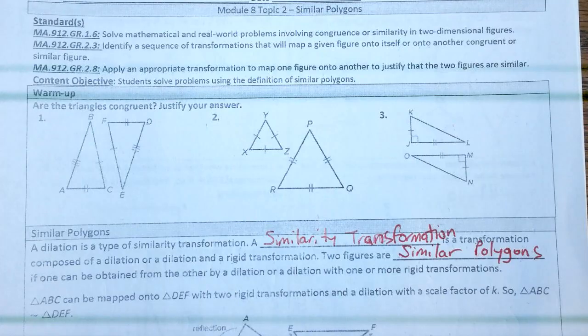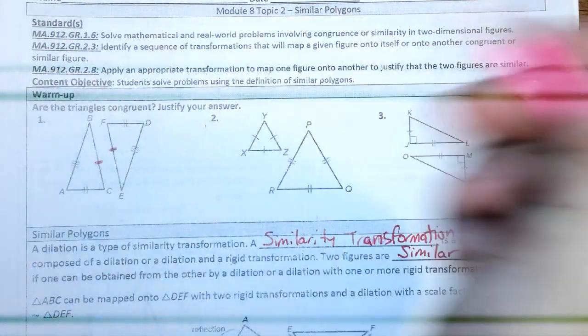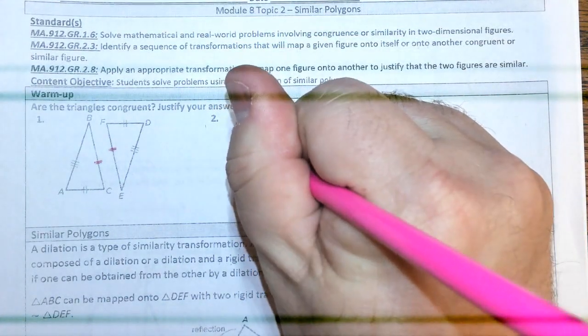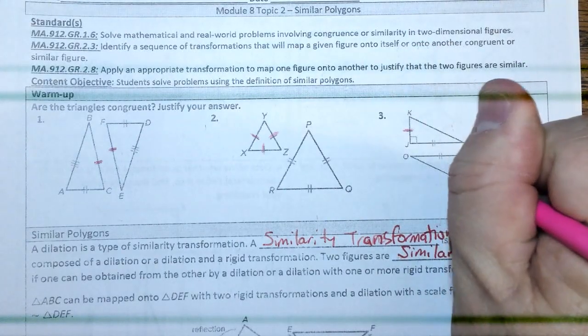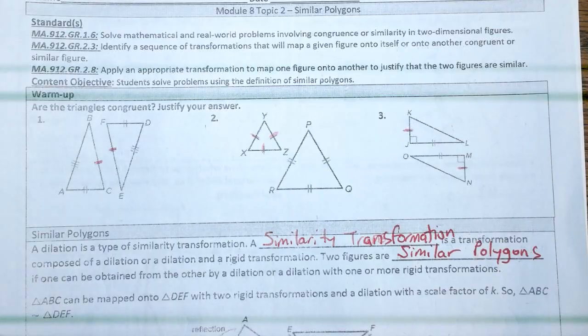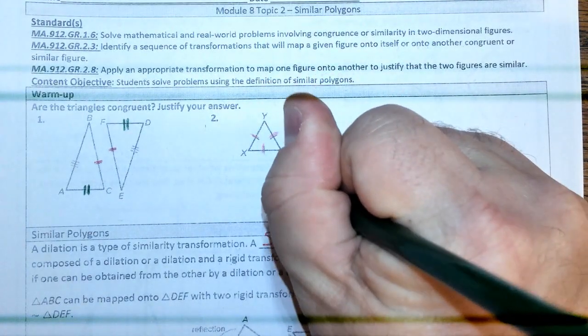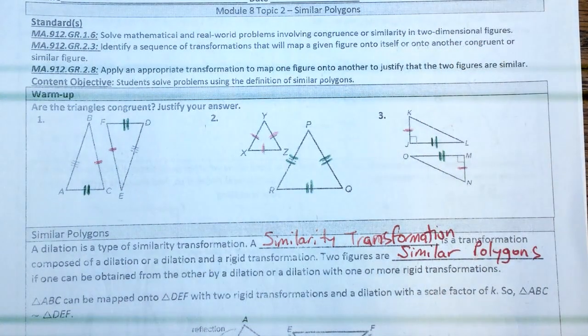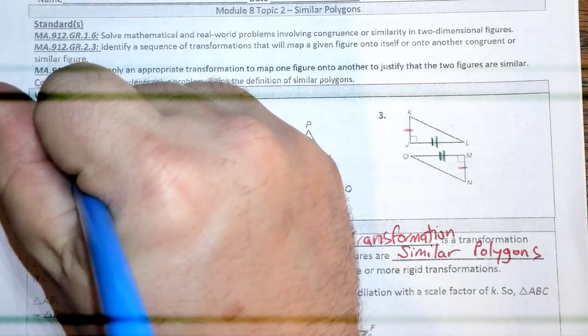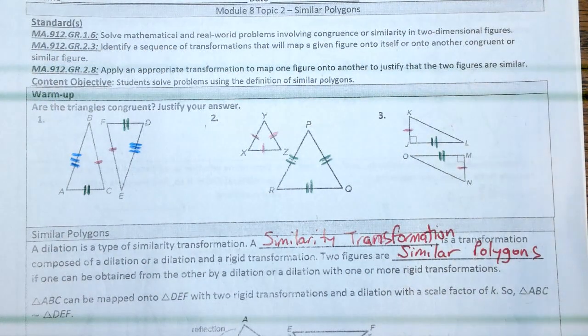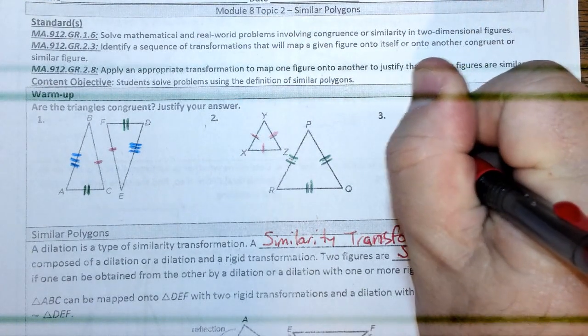Are the triangles congruent? Justify your answer. So let's draw some congruent marks in some different colors. To me, that's the easiest way, makes it easy to see, makes it easy to come up with your answer. So, I'm going to make the singles pink. I'll do that all the way across here. Alright, let's go green for the twos. Pair of threes here, so they'll be blue. We do have our box here. I like to make it red. It just makes it a little more visible.